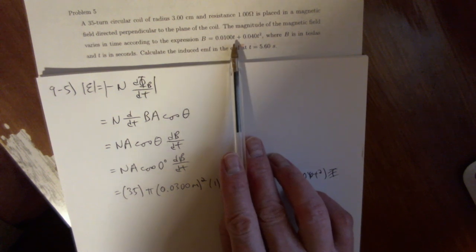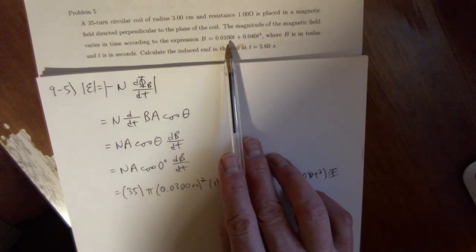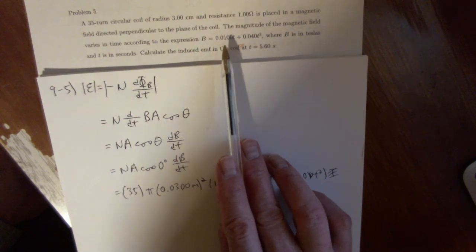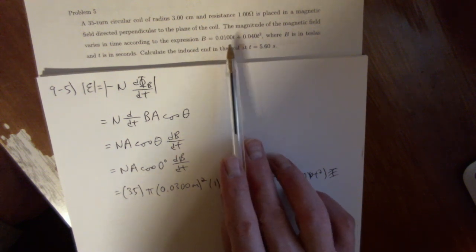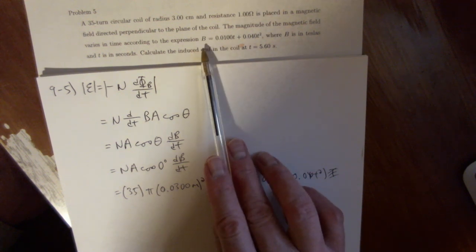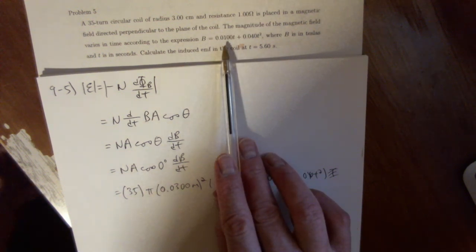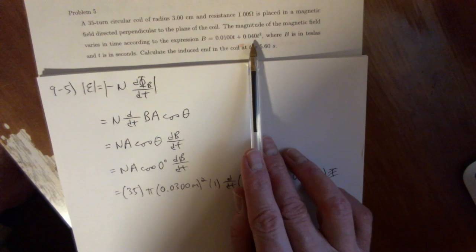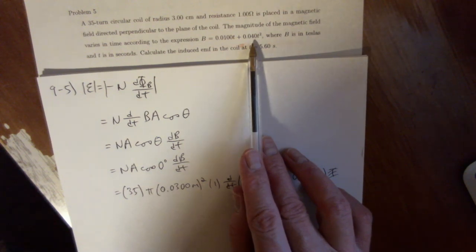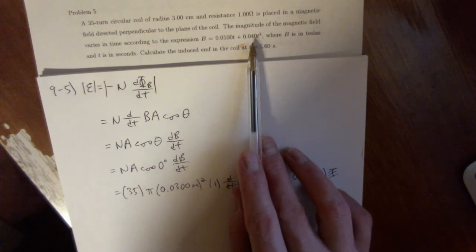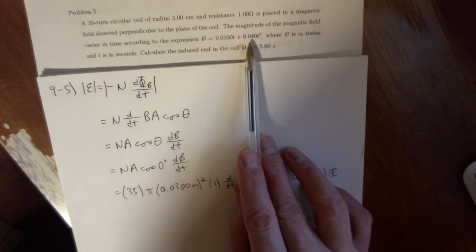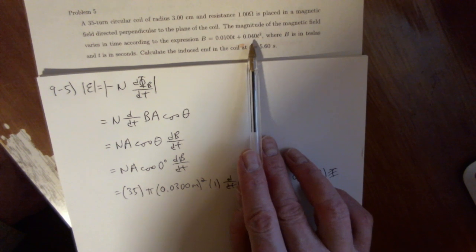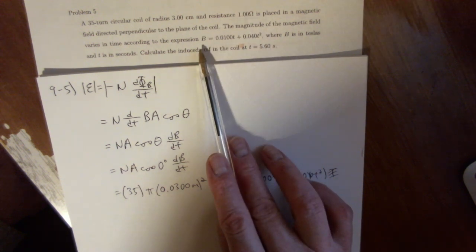T is in seconds, which means that this 0.01 is actually in Tesla per second, so that the units come out right. This term has the units of Tesla, the units of B. So the 0.01 actually has units, which it would be nice to put in, but I'm not going to bother. The 0.04 has units. Ask yourself what the units of the 0.04 are. If you want to pause here, go ahead. Okay, the units of the 0.04, B is in Tesla. The 0.04 has to be in Tesla per second squared, right?